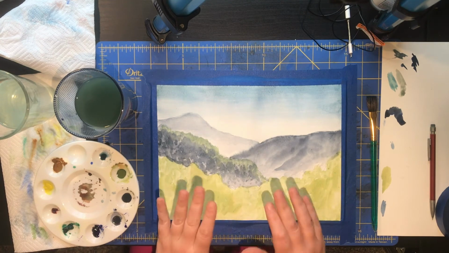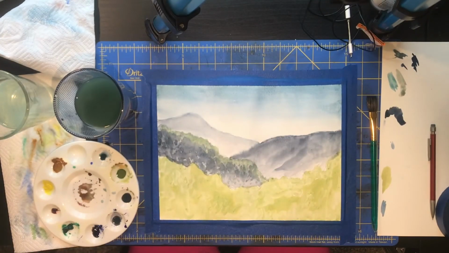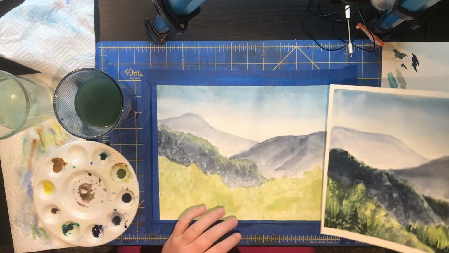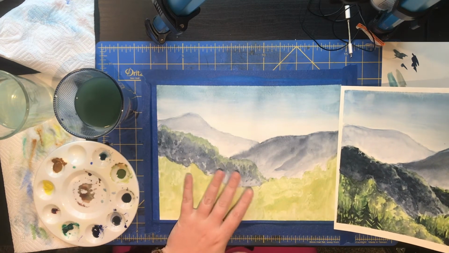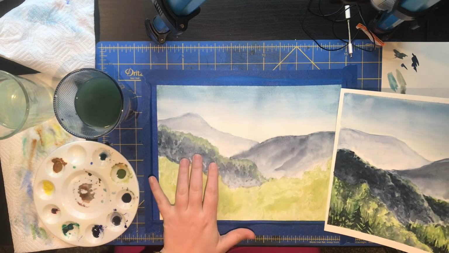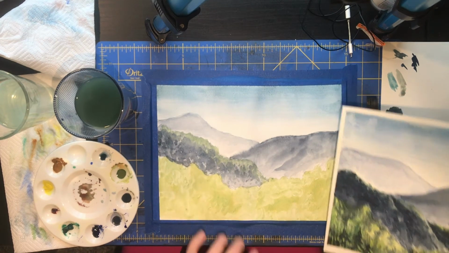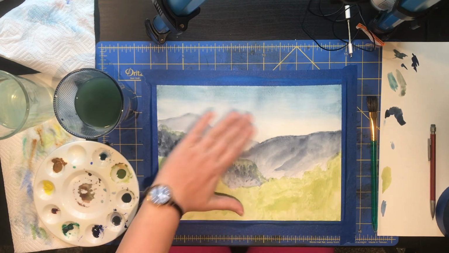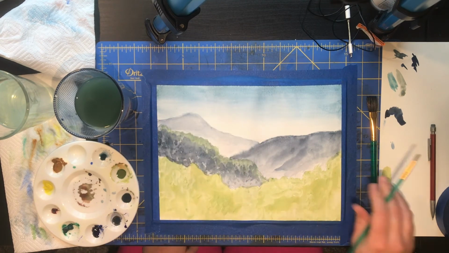Okay, the cat is thoroughly petted and we are dry enough. So if I compare this to the one I was sort of aiming for, I'm pretty happy with the sky. I'm pretty happy with this mountain right here. I feel like I need to darken up this one some, and I definitely need to do some work, and I haven't even touched the foreground. So sort of that half of the painting is done.